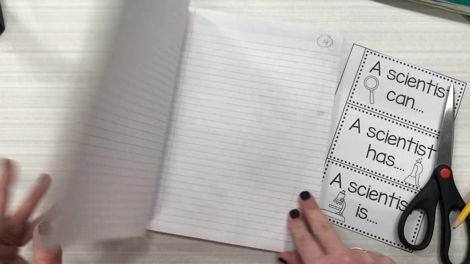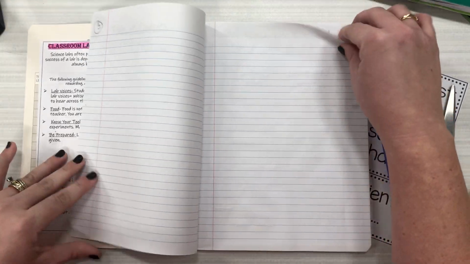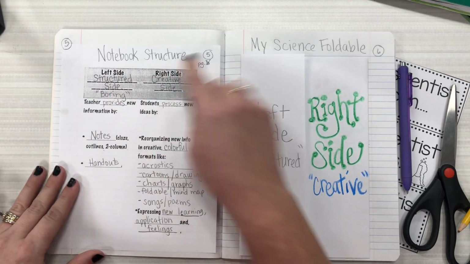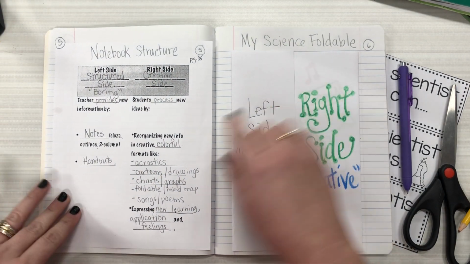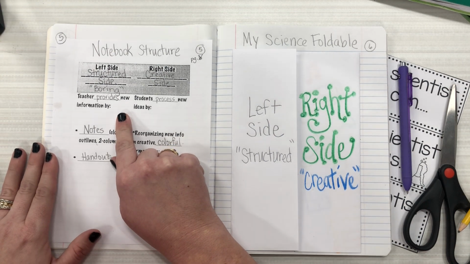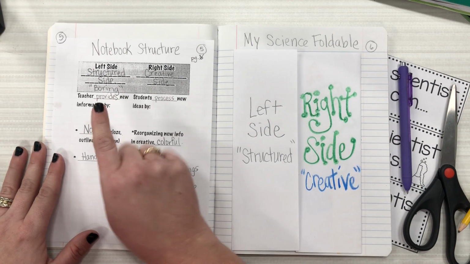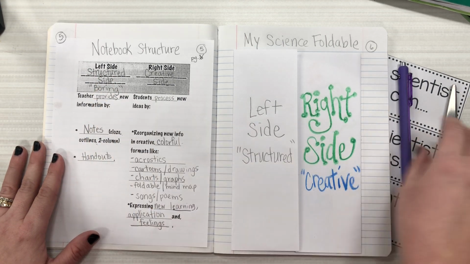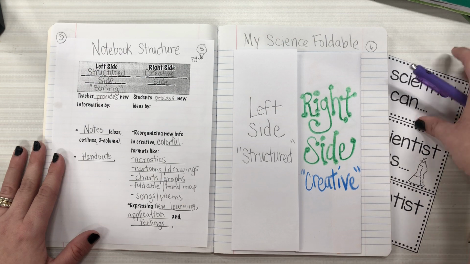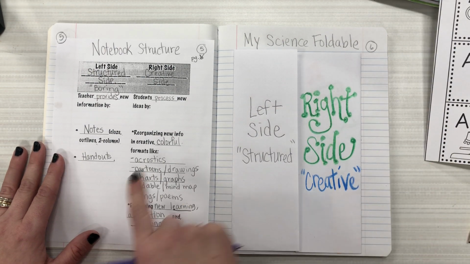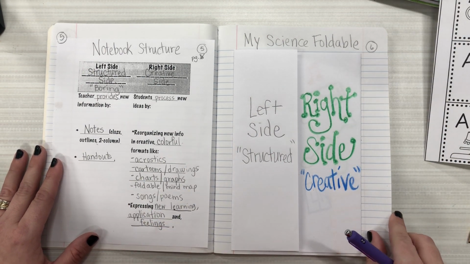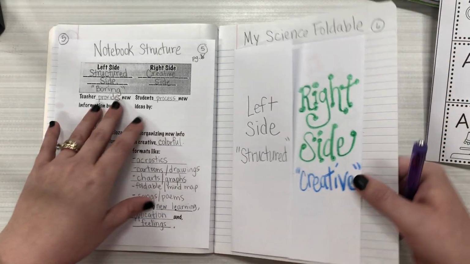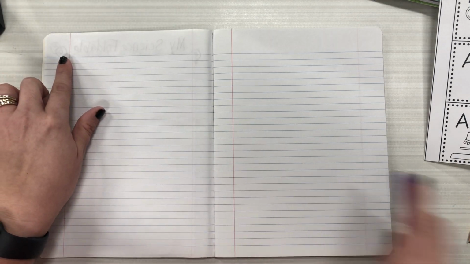We're going to then go ahead and open up our science notebook to see our last lesson, which was on Tuesday when we set up our notebook structure and had our science foldable. So just reviewing the structure of our science notebooks, the left side is going to be the structured side, or the side that Mrs. Ling is going to provide the teaching or the information we need to learn. And then the right page is going to be the page that we are able to be a little bit more creative with. So we're going to turn the page to look at page 7.